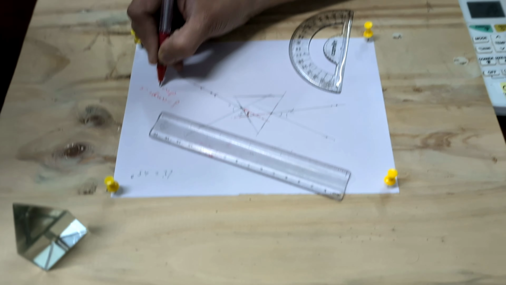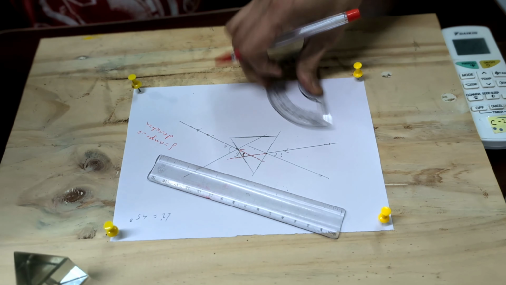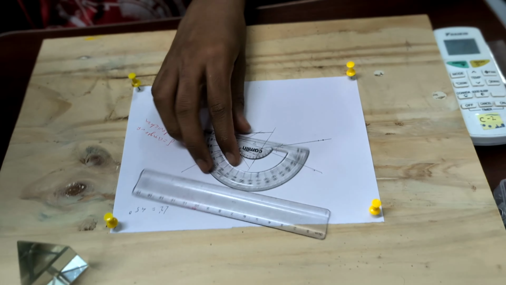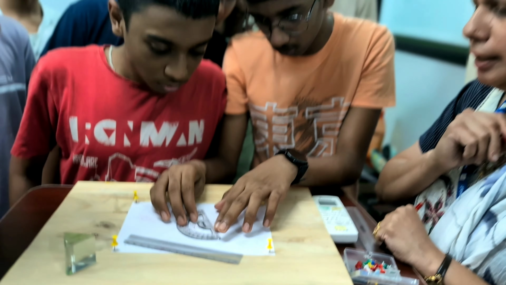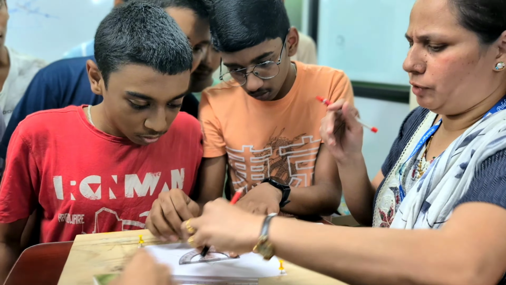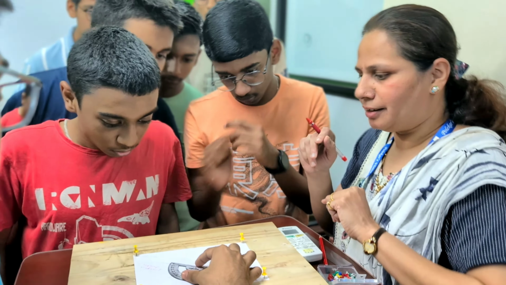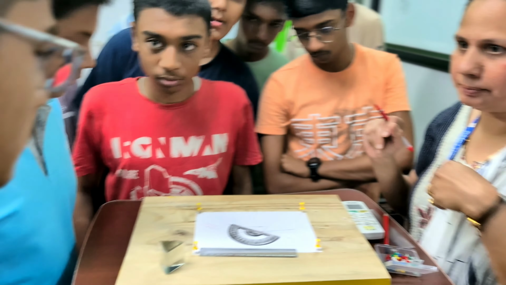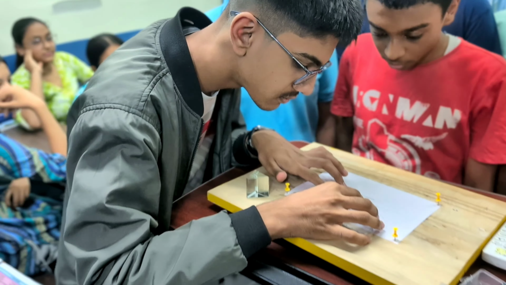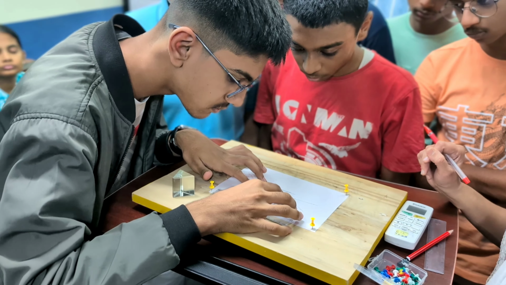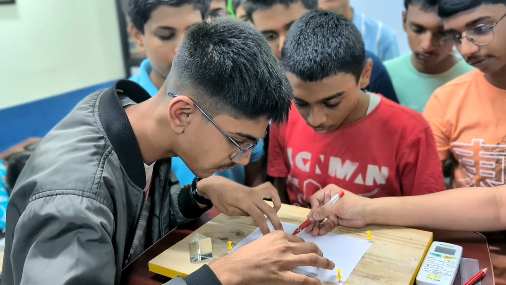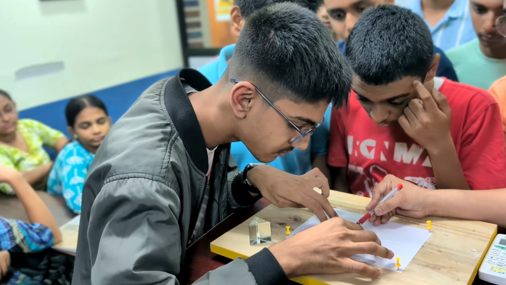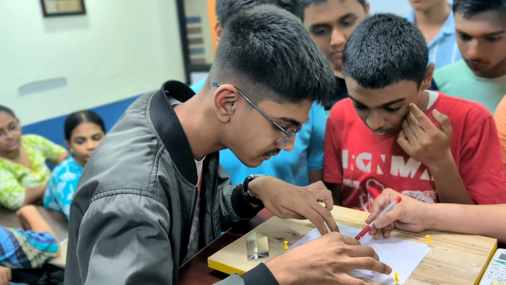Now how will you measure this? हा तुम्ही कसा मेजर करणार आता, कुठे ठेवणार? इथे ठेव. Is it correct? No, you will measure this. किती होतंय बघ अँगल ऑफ डेव्हिएशन. Zero, 40. So what was the original? 45. किती डेव्हिएशन झालं? 5 डिग्री. झालं ना डेव्हिएशन प्रिझममुळे. This is the experiment.